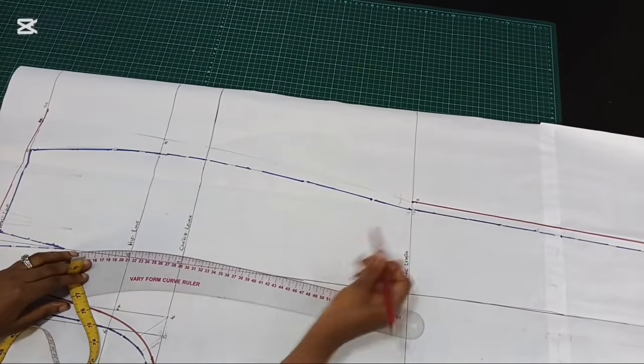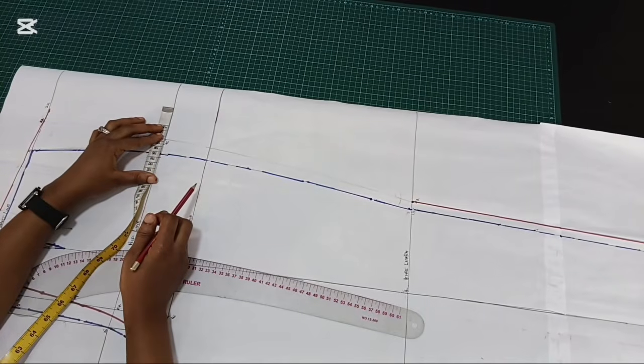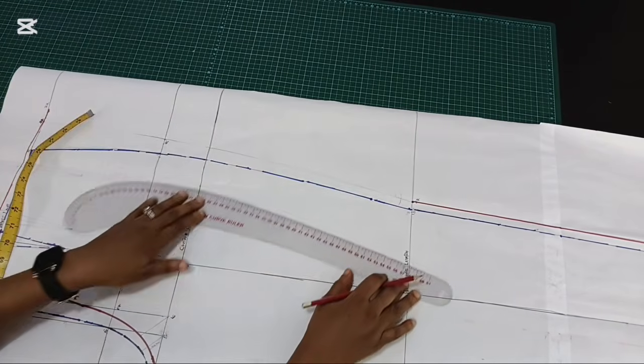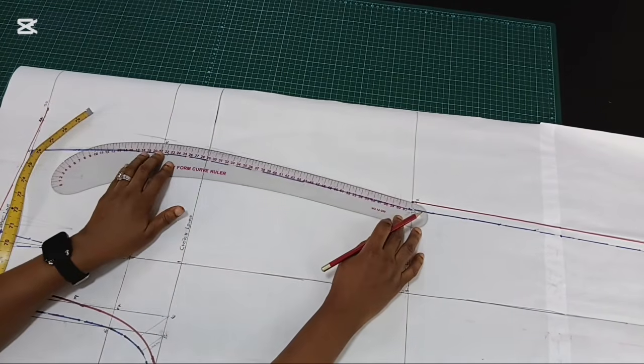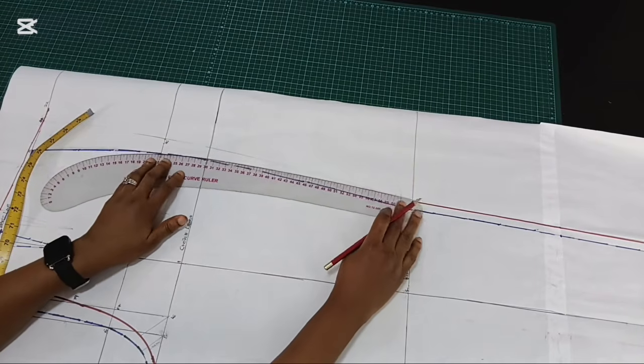Then I'm going to connect 27 to 25, but before then I'm going to go out by 0.5 cm on the hip line and mark. Then I'll take my curve, I'll place it this way. Make sure it's properly placed.